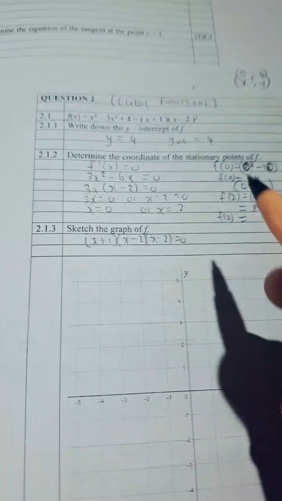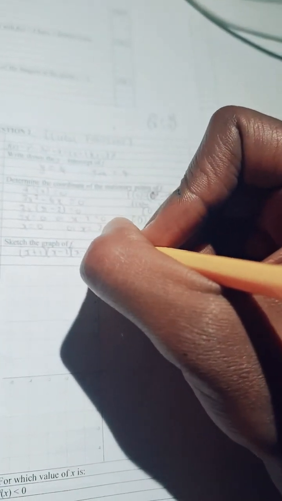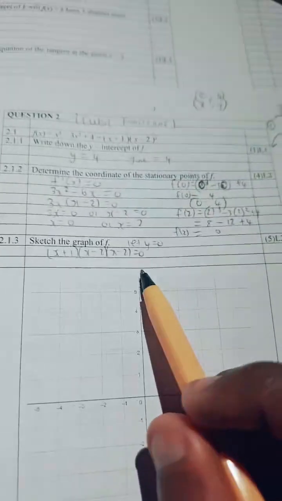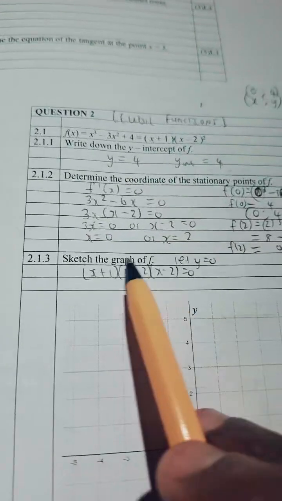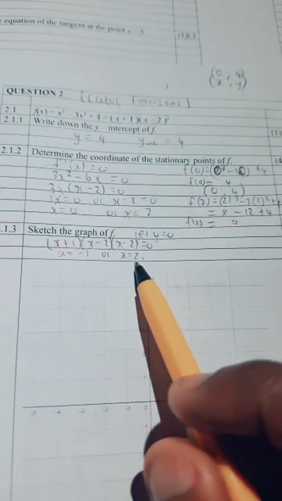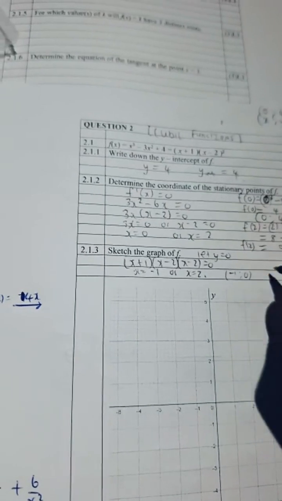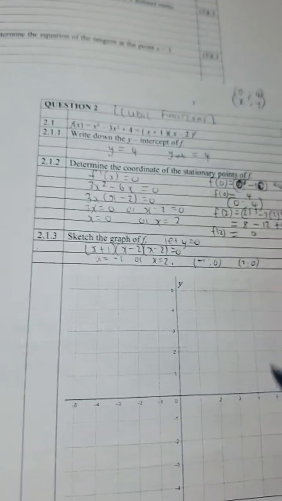When we want the x-intercept, we let y be equal to 0, so f of x is 0. That means x is equal to -1 or x is equal to 2. So our coordinates of the x-intercepts are (-1, 0) and (2, 0).